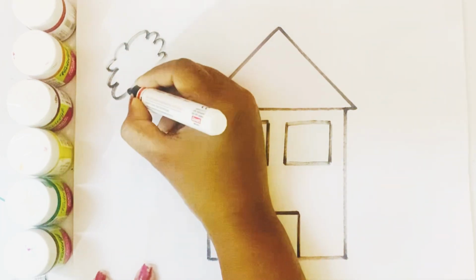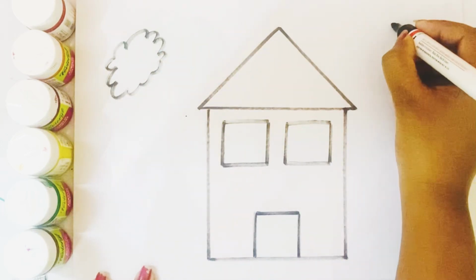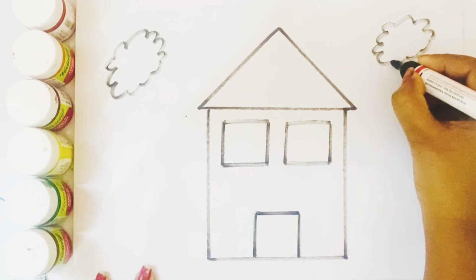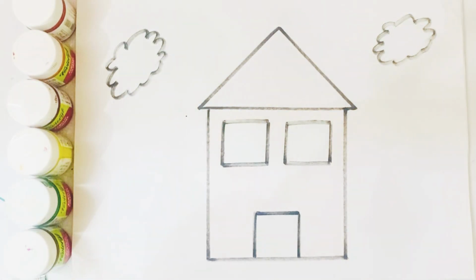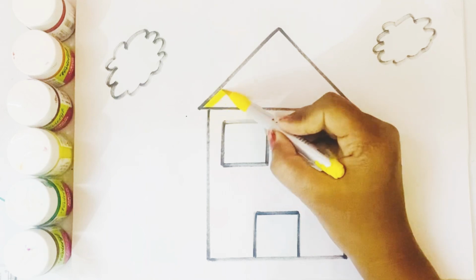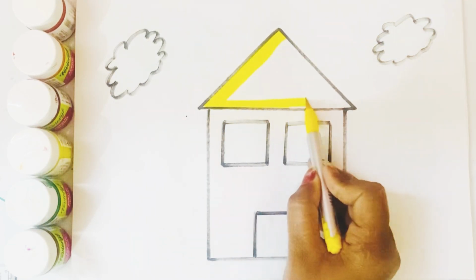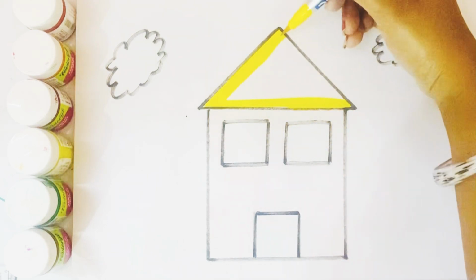Cloud shape. Now we learn colors name. Triangle shape, yellow color. Which color kids? This is a yellow color.